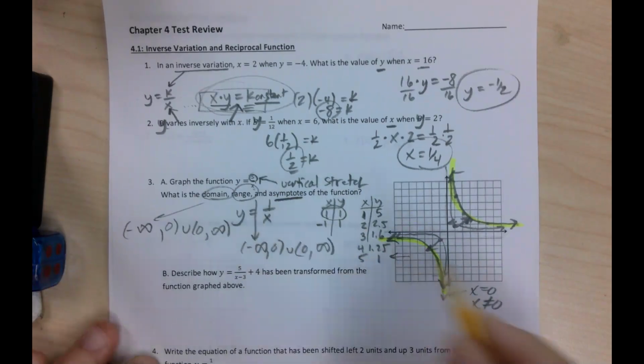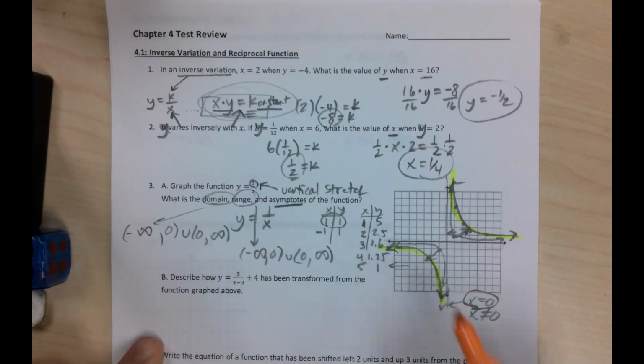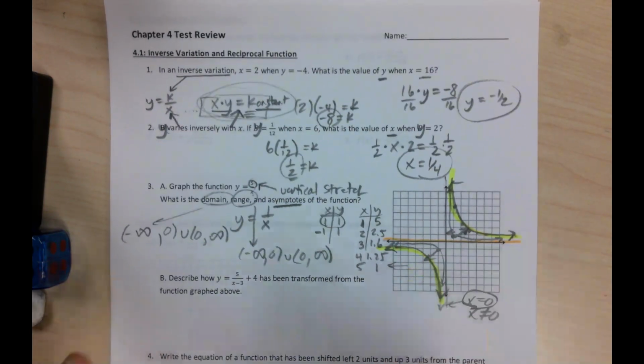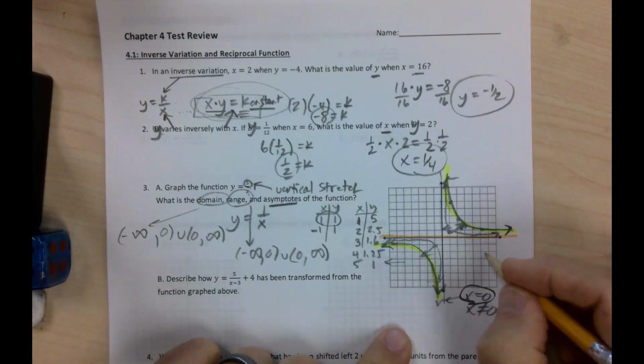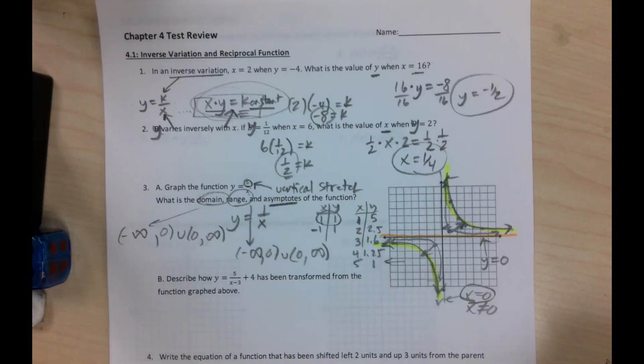And the asymptotes, well, the yellow one we already talked about is x equals 0. And then the orange one right there is y equals 0. That's the other asymptote. And there you go.